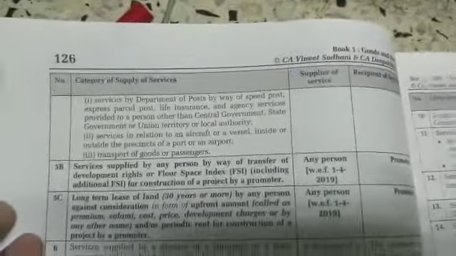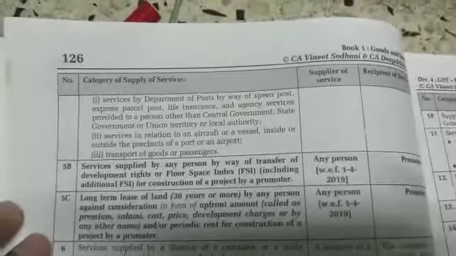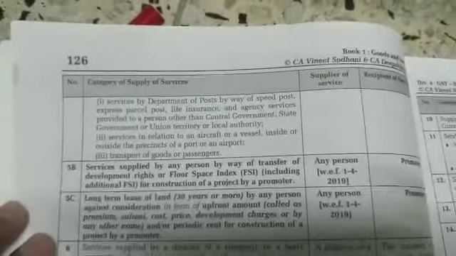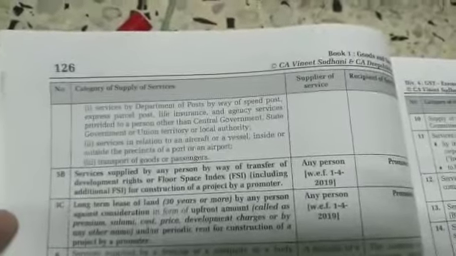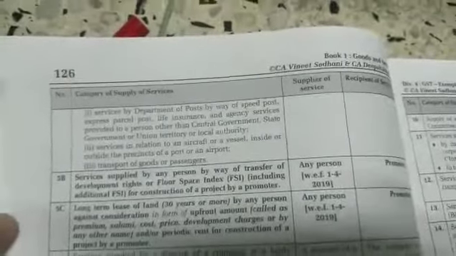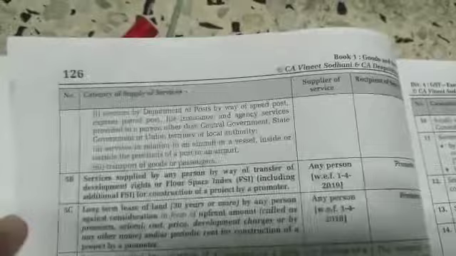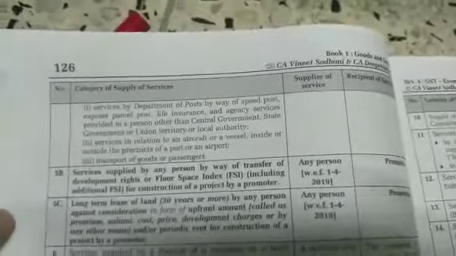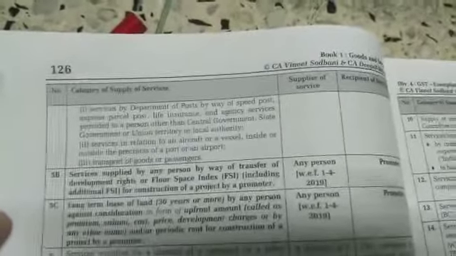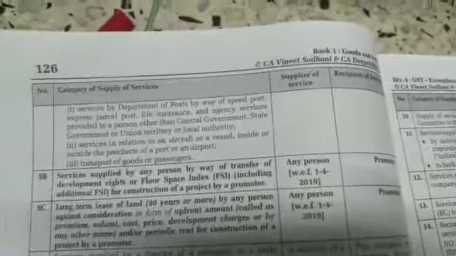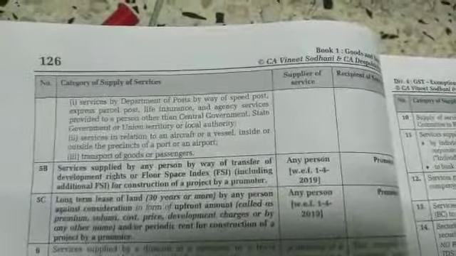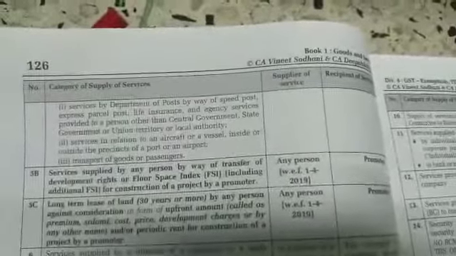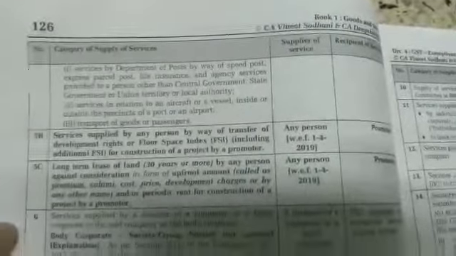So here the promoter is the recipient of the services, and the provider of the services is the person who gave the property on lease. So here the promoter as a recipient of the services is liable to pay GST as per entry 5C of section 9 subsection 3 of the CGST Act 2017. And here the reverse charge mechanism is applicable, since the recipient is liable to pay tax.